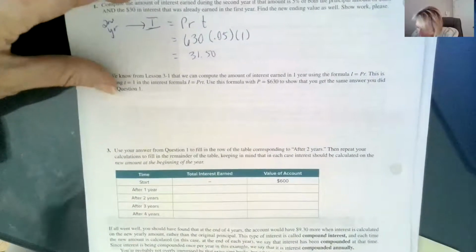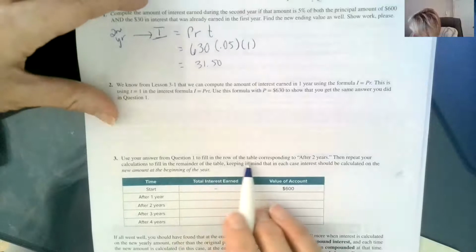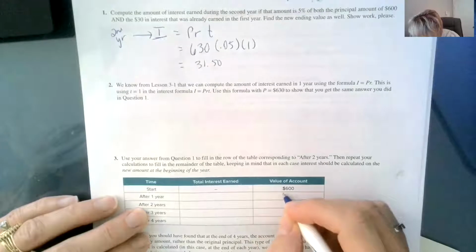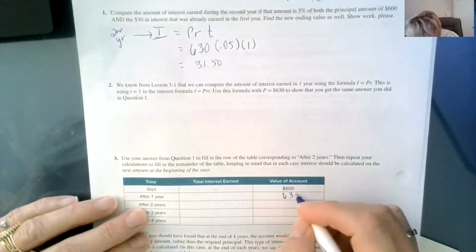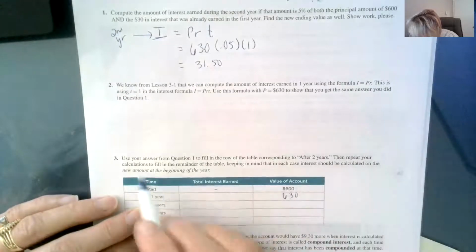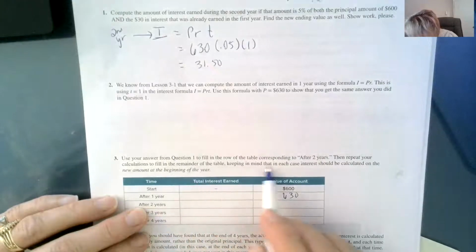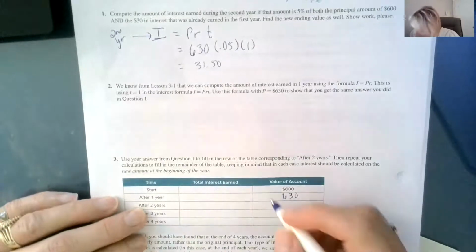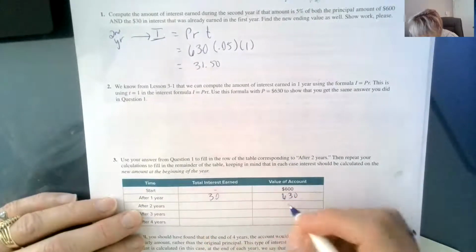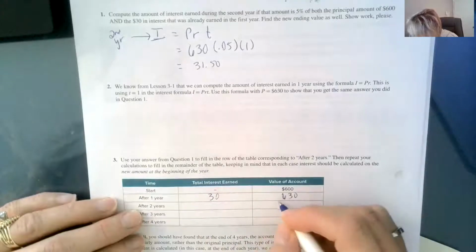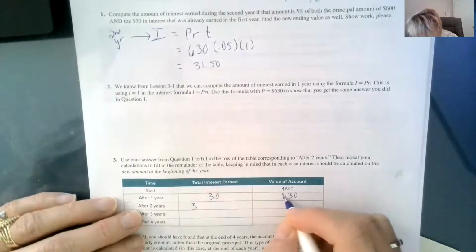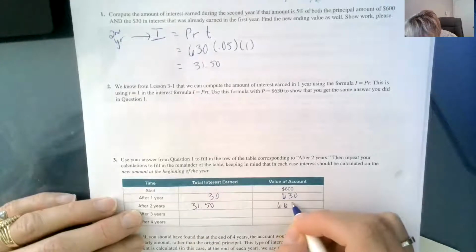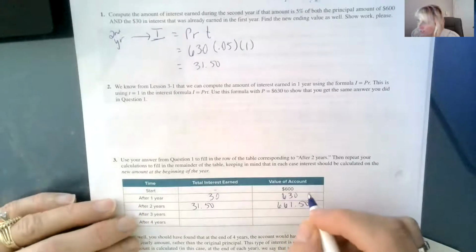Okay, number 3, it says use your answer to question 1 to fill in the row of the table corresponding to after 2 years. So after 1 year, we had 630. Then repeat your calculations to fill in the remainder of the table, keeping in mind that in each case, interest should be calculated on the new amount at the beginning of the year. Okay. So after 2 years, we would have 630 plus 31.50, so 661.50.